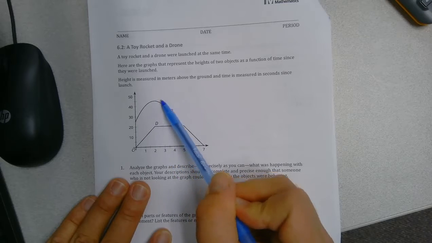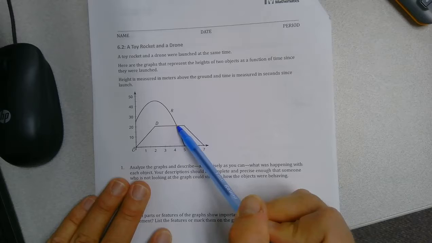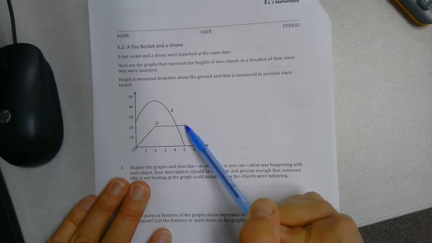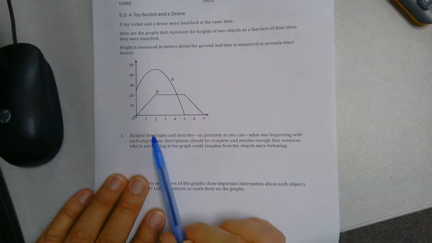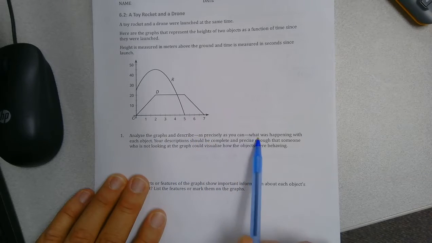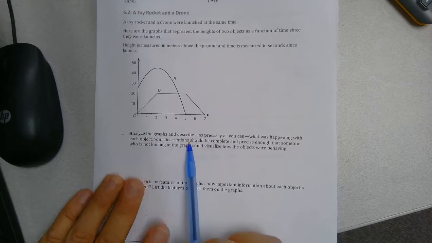It goes up, stops, and then goes down. Whereas a drone climbs to about 20 feet, stays at 20 feet, and then goes back to the ground. So analyze the graphs and describe as precisely as you can what is happening with each object.